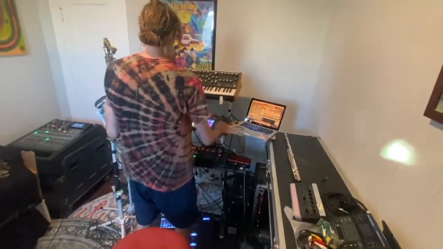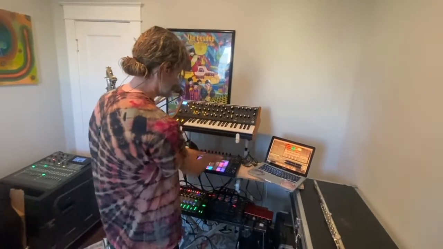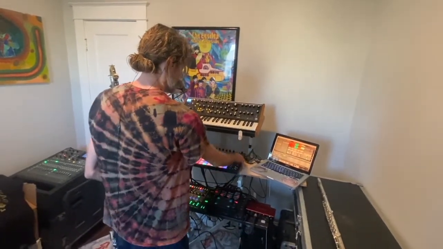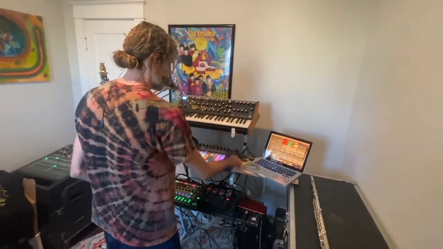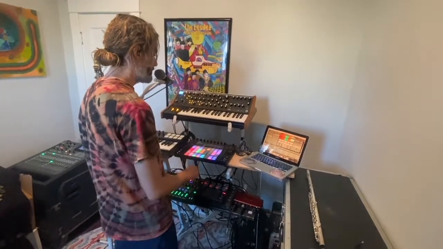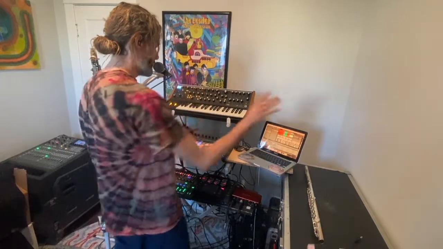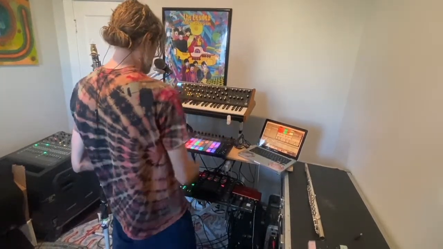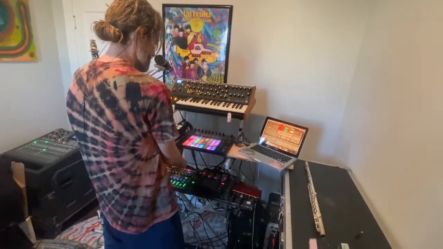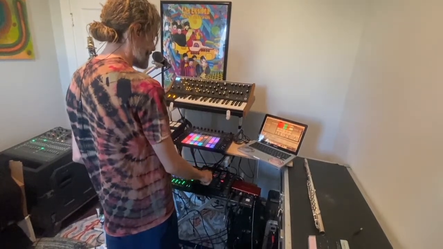So, the way that I'm performing, I've got all these buttons over here with the stems mapped out to all my songs. All right, so the routing is going Ableton into the mixer and then through the Chaos Pad.